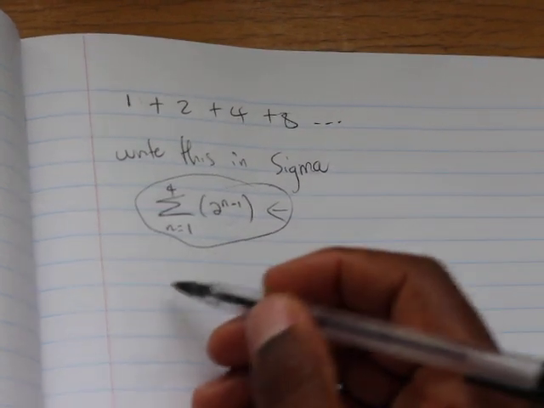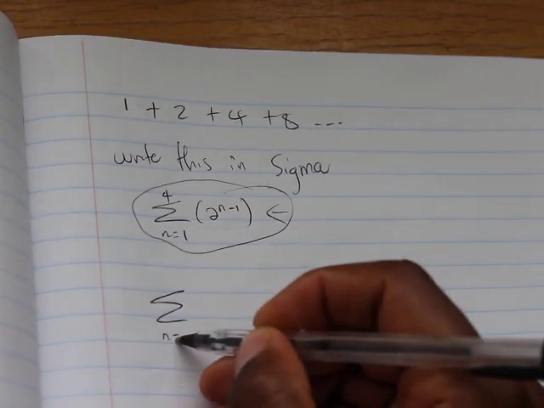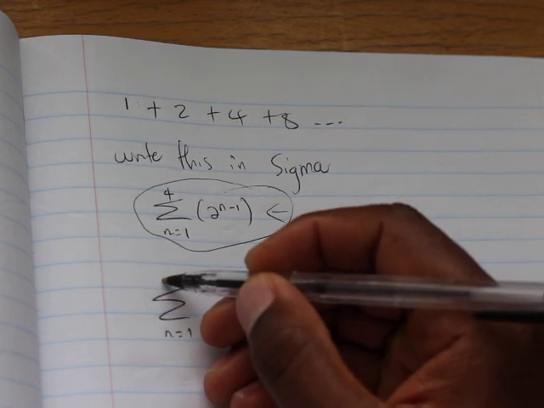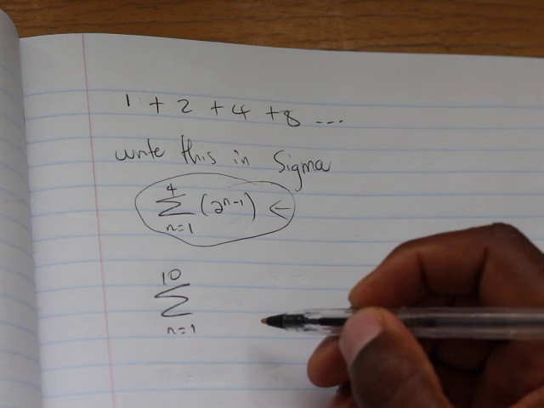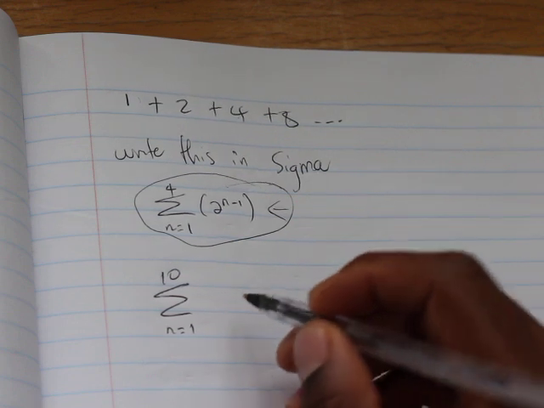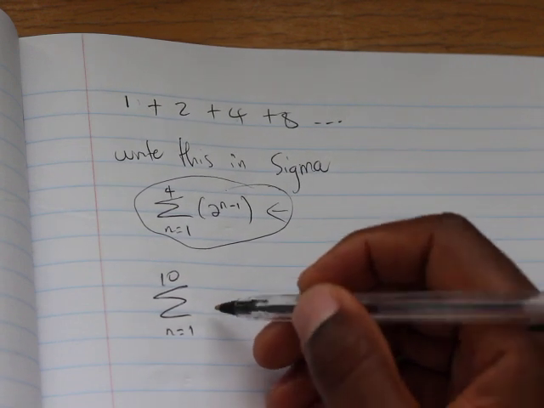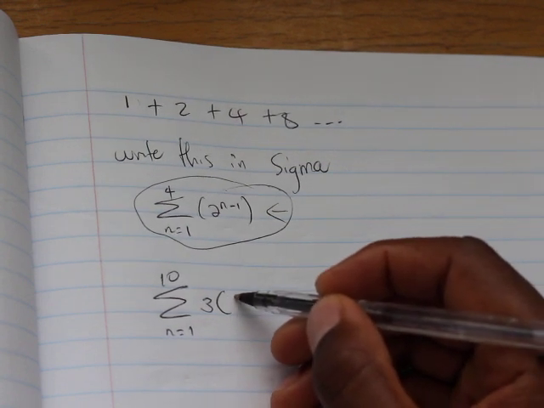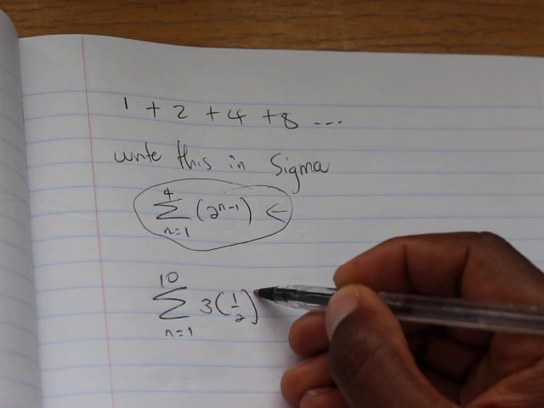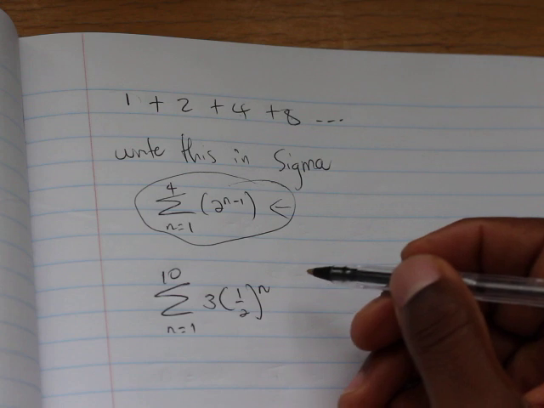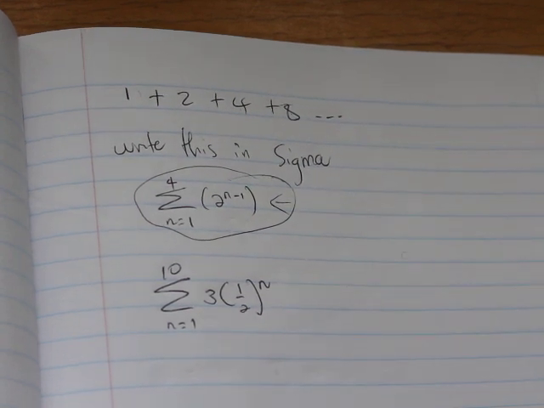All right, let's suppose that we've got the sum from n equals 1 to 10 of, let's say, 3 into 1 over 2 to the n. Should we say minus 1? Okay, just n. And then you're asked to evaluate.